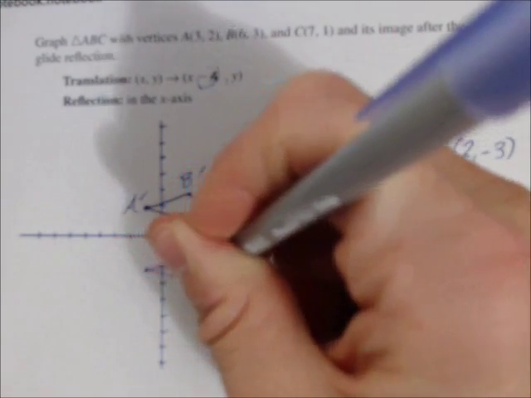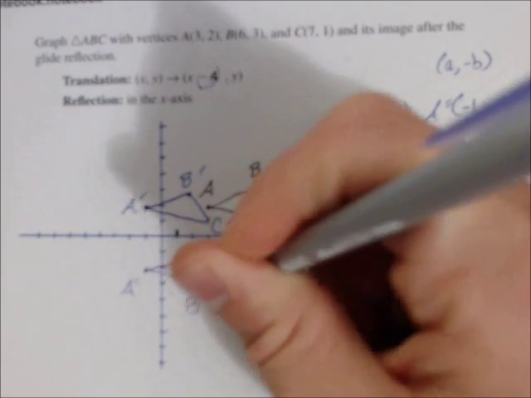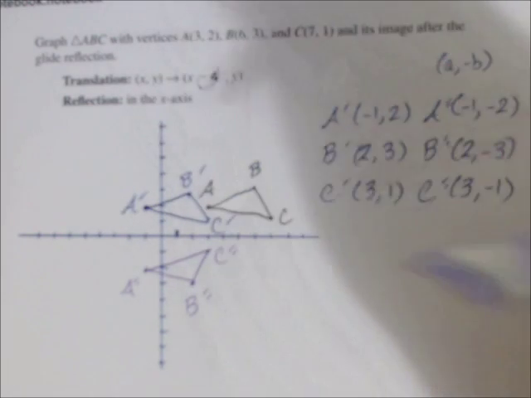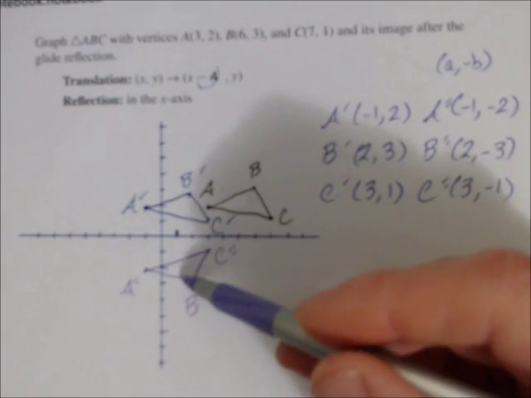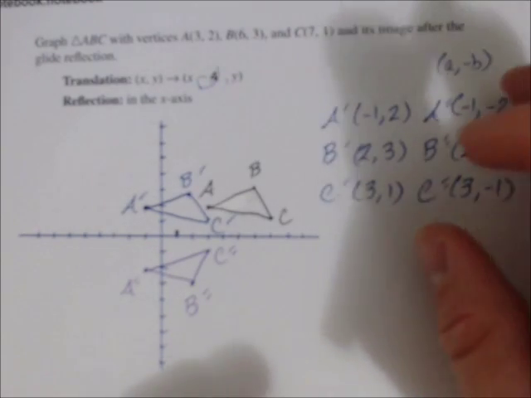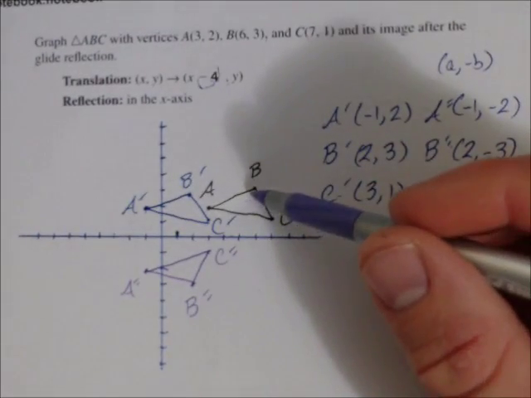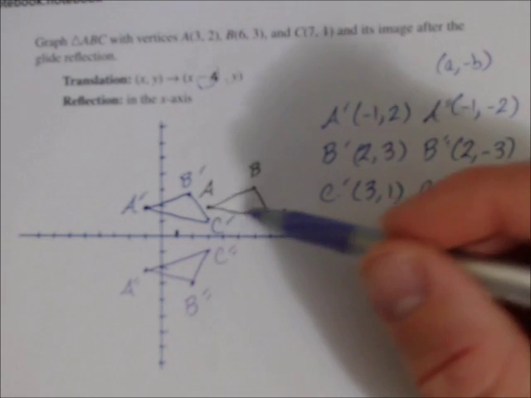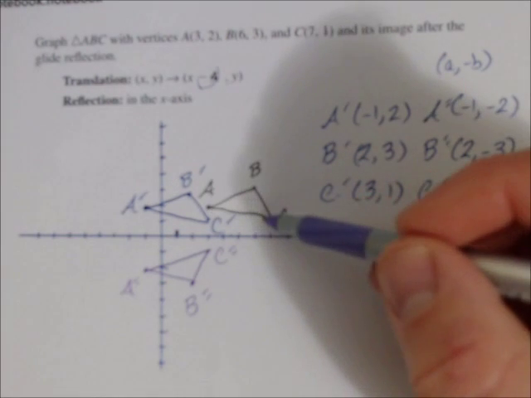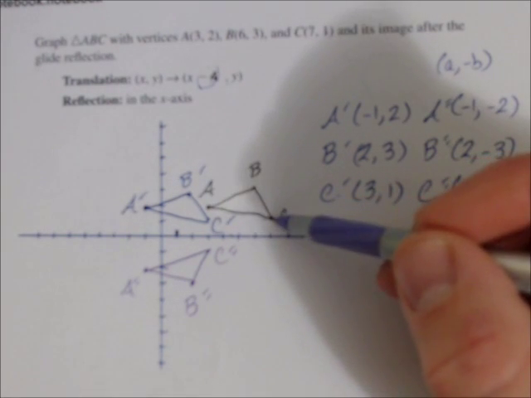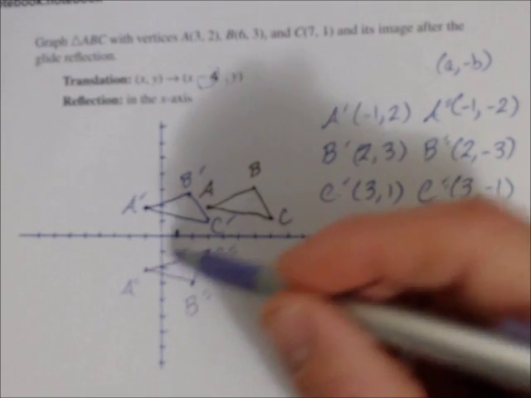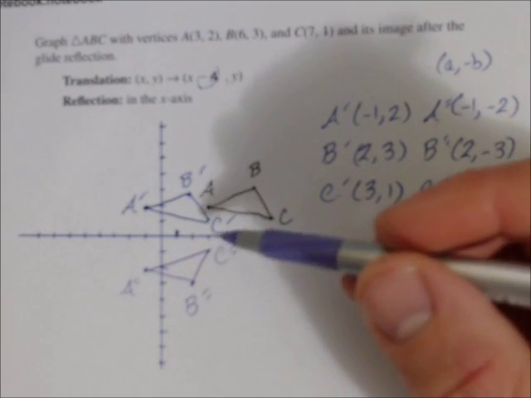And finally, draw that triangle. All these triangles should look exactly the same in terms of their angle preservation and their distance preservation. So segment AC should be the same exact distance as segment A double prime C double prime.